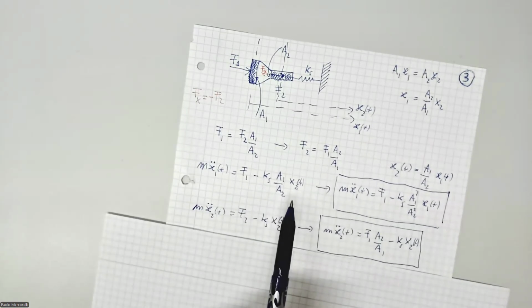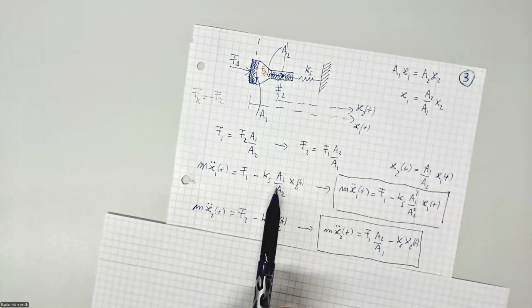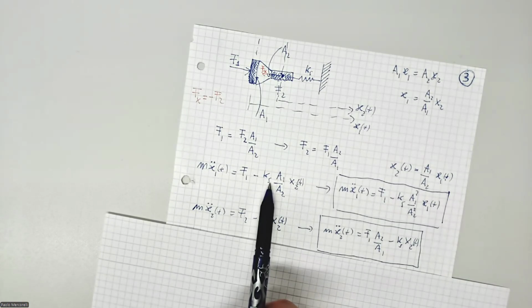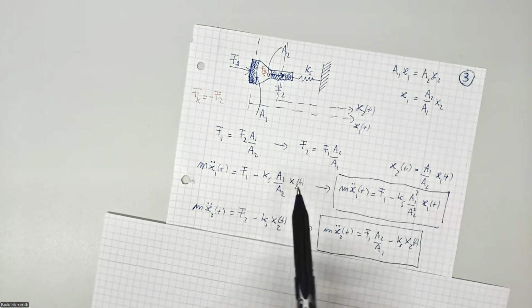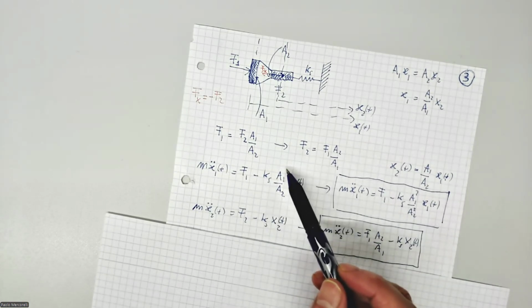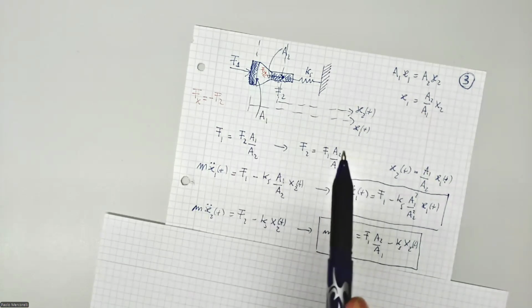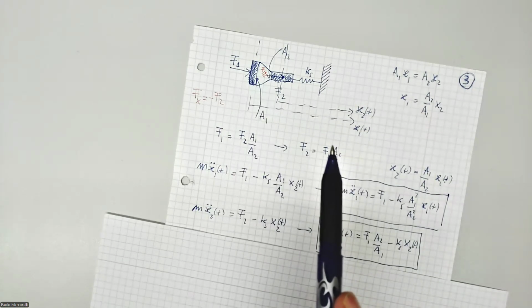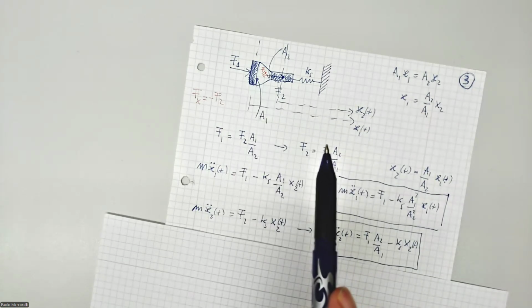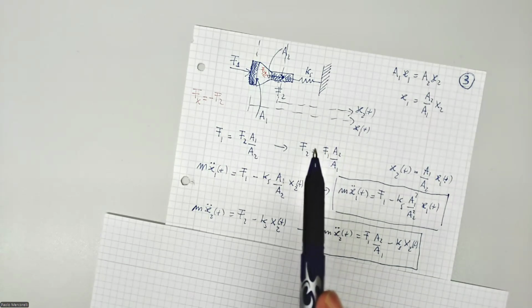Here you have Ks. I have to transform the force on this point.